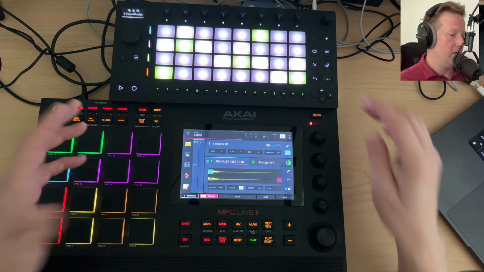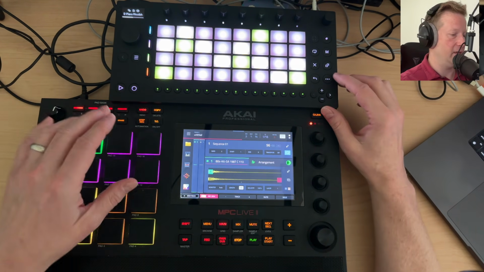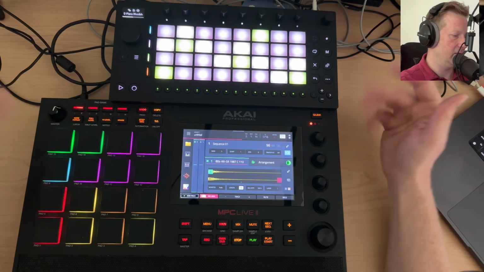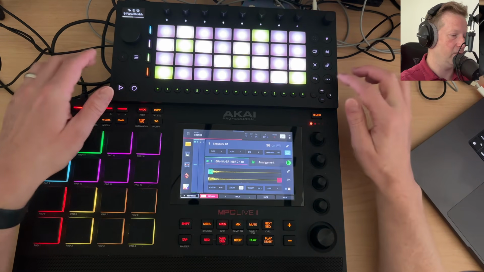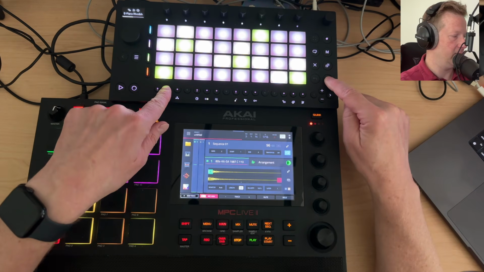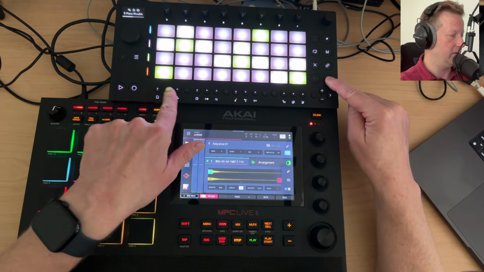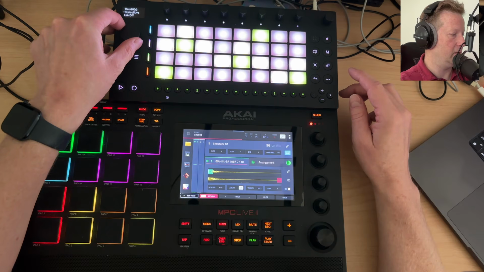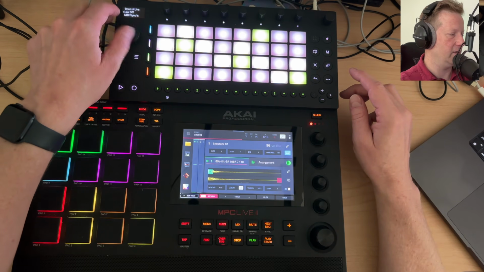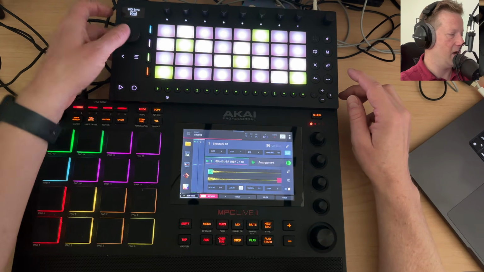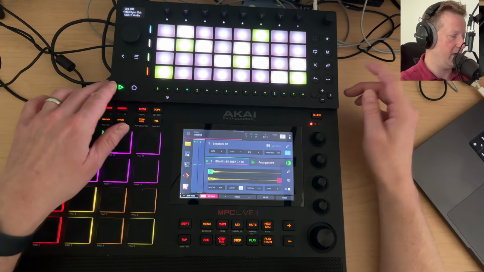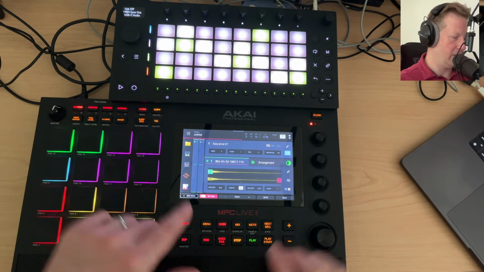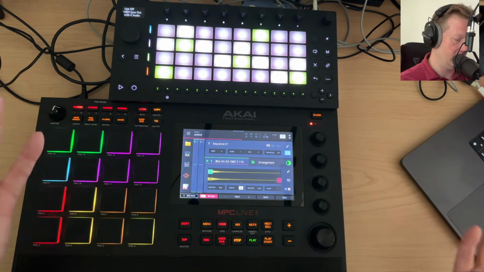Anyway, let's go the other way and see if we can get the Move to sync with the MPC. If I hold down the shift button, go to config, let's change it. We're going to go control live. We're not going to do that. Link off and MIDI sync out. So when we hit play, we see something going on here. We don't have anything triggering here to begin with.